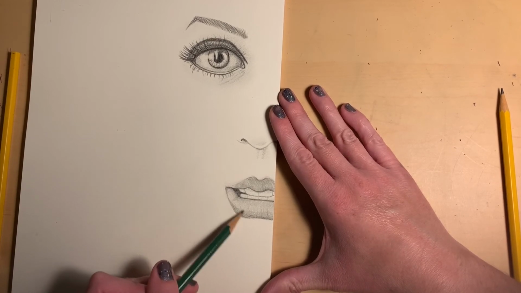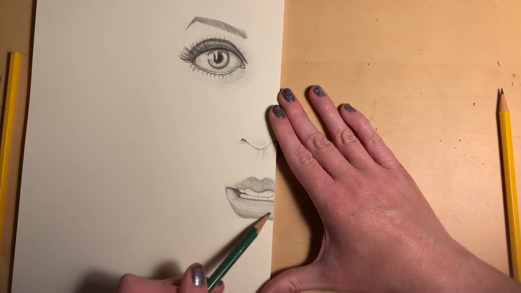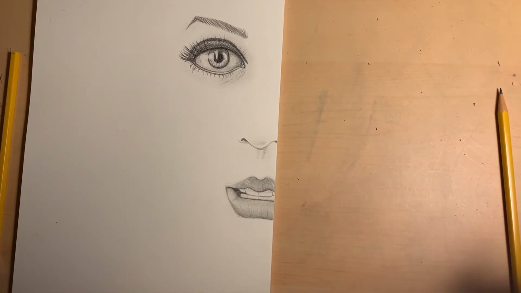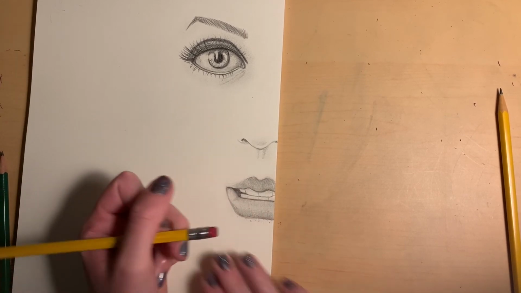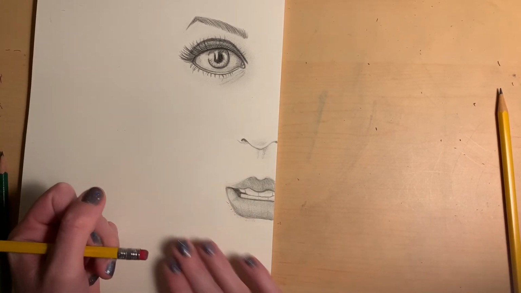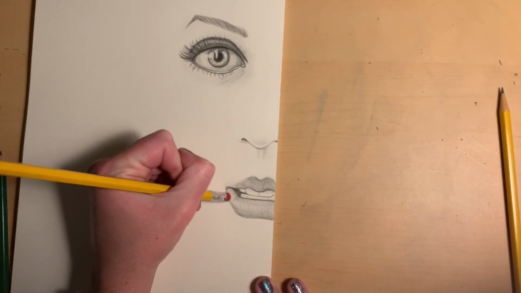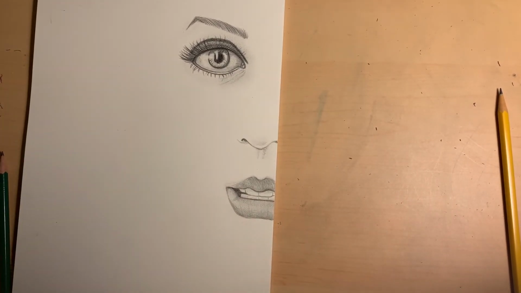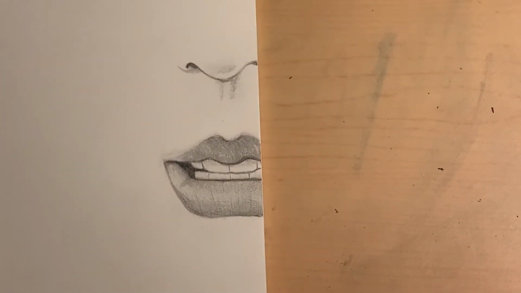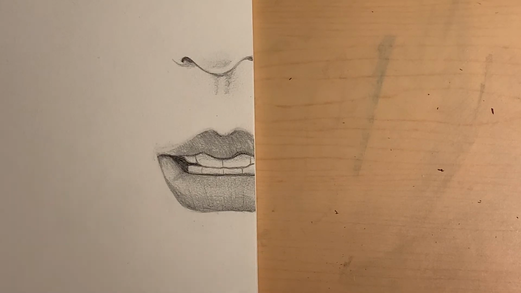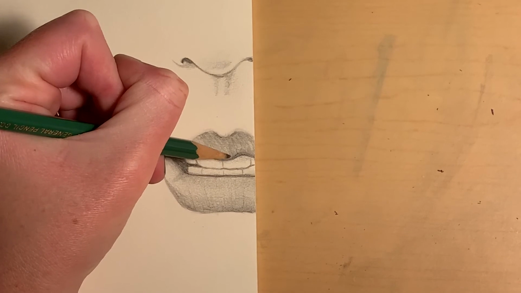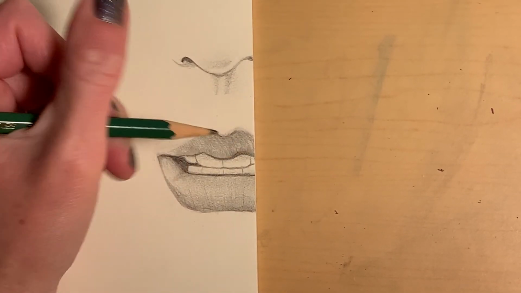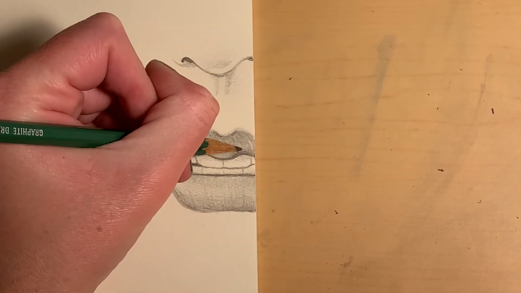Okay. Through with my eraser, like that. All right. Let me zoom in so you can see what I'm doing. So here we are so far with this lip. And we want to gently shade the top lip again. Have it coming up off of the edge of the lip.